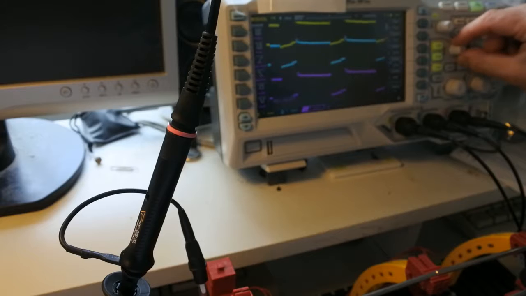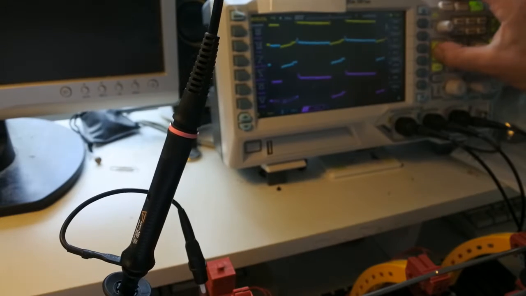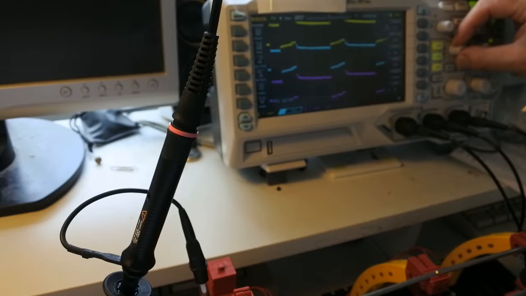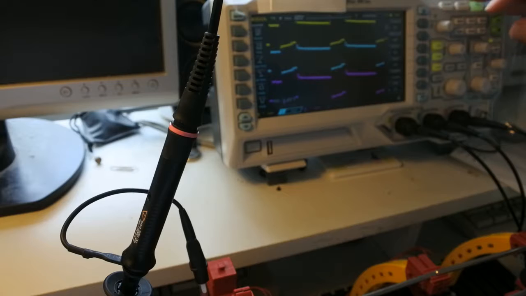Alright, that is better. And now for the blue one. I need it lower, although I still don't like it.